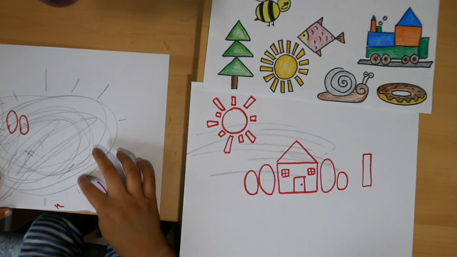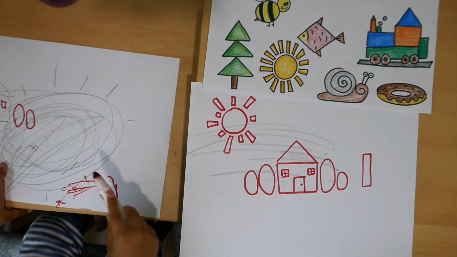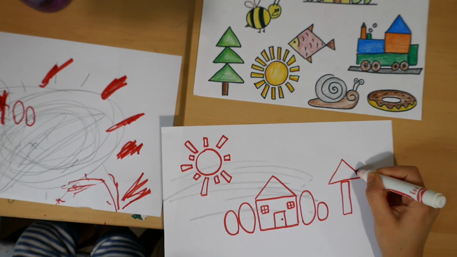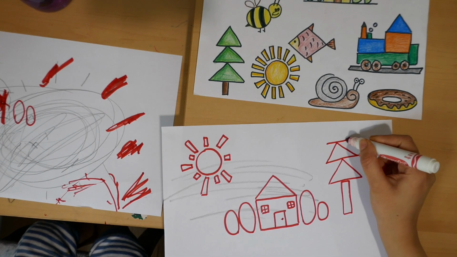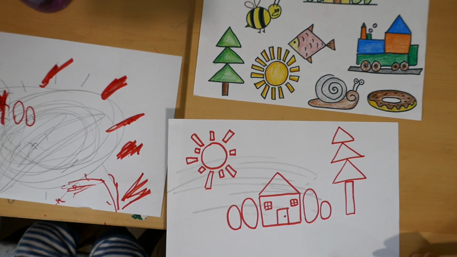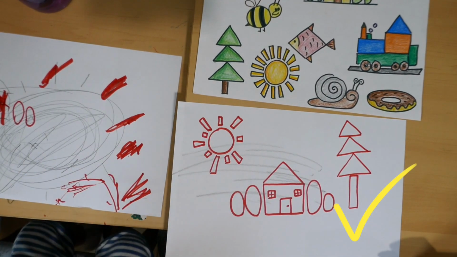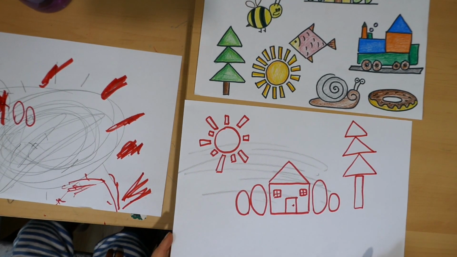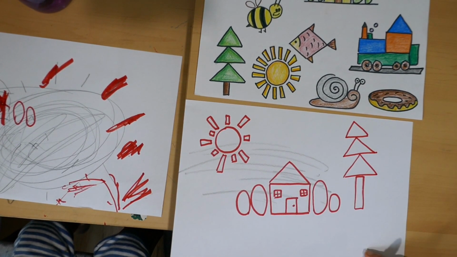Now you can draw a triangle on it. Then there's going to come a triangle on top, and then another triangle, and then one more triangle. Now it's like a tree, right? It's a tree. This is matching this tree. You're right. Now it looks like a scenery. You have the sun, you have the house, you have the bushes, and you have the tree.